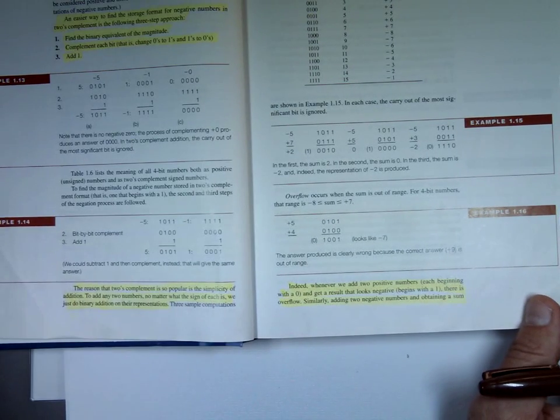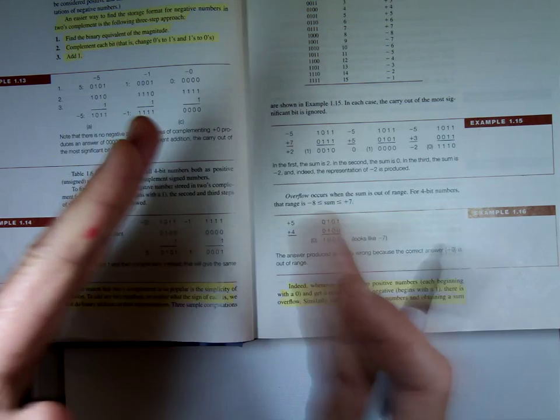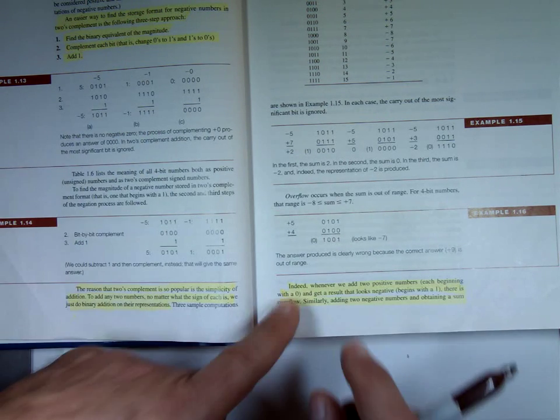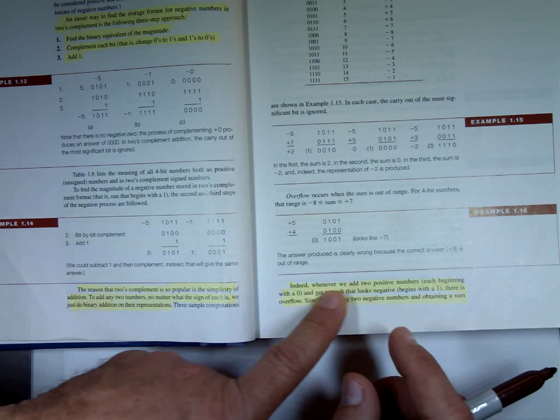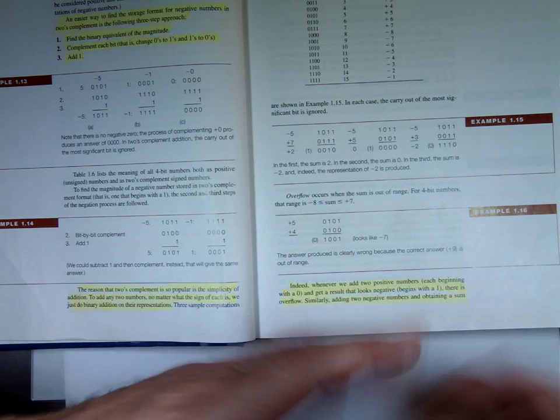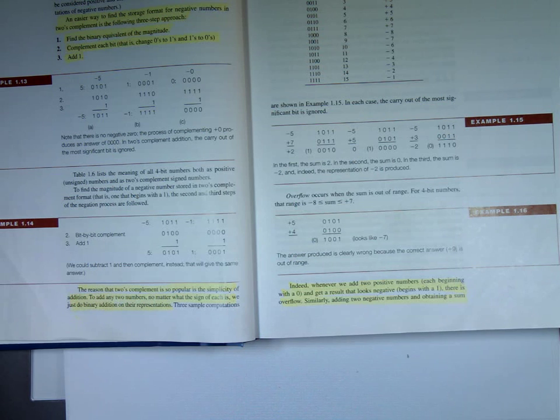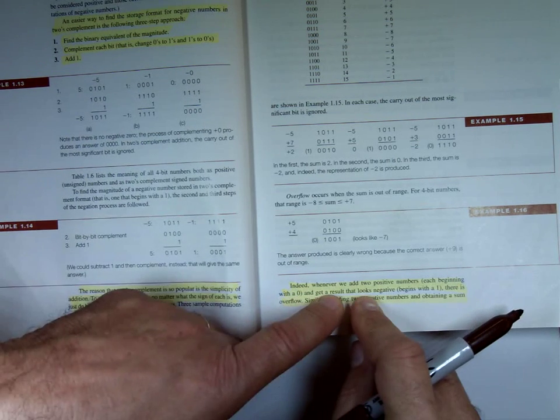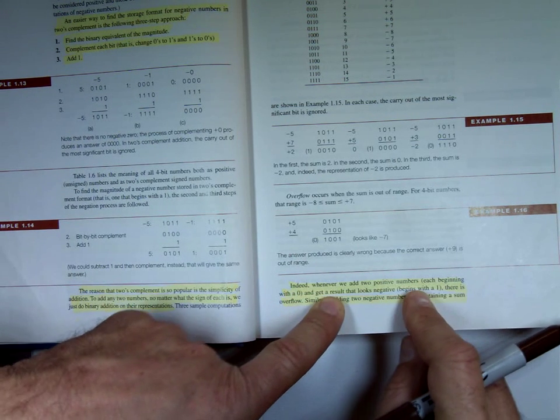One more thing it says, if you have a 1 at the left side, it looks like a negative number. But sometimes whenever we add two positive numbers, because that number is going to get big, you might have an overflow. Each beginning with the 0, you get a result that looks like a negative number beginning with 1.